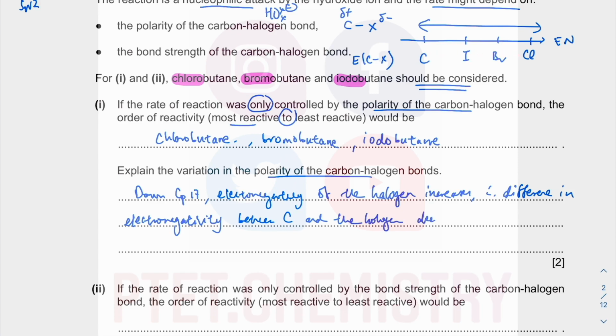Therefore, let halogen be X. So the carbon halogen bond becomes less polar. Carbon is less delta positive.